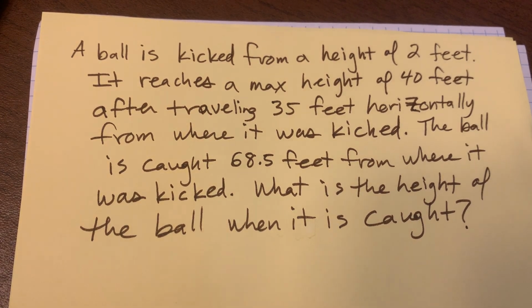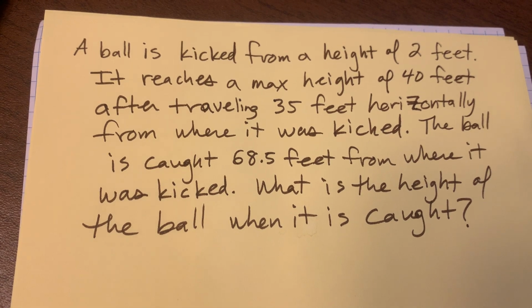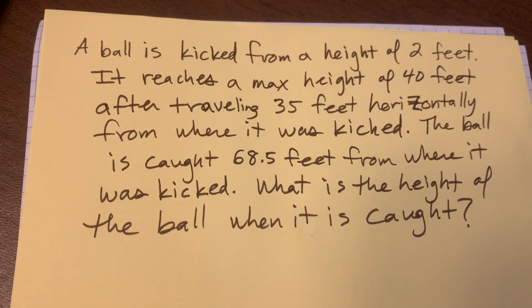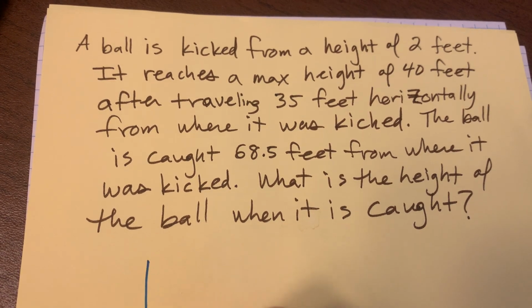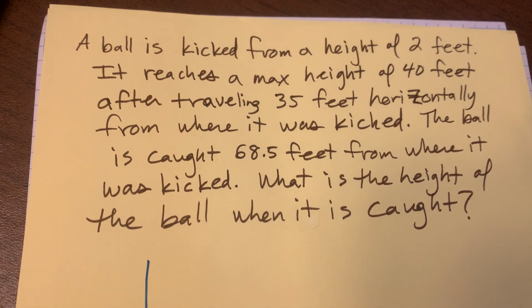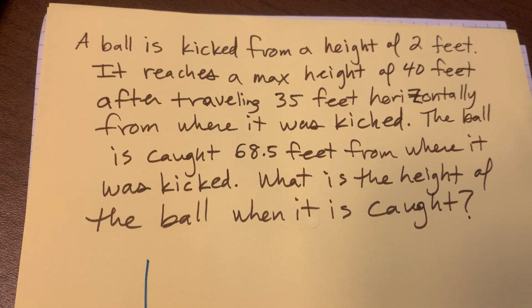Okay, so there's a lot going on in here. There's a lot of words, and it helps me to see a picture of what's going on. So I'm going to go ahead and draw my little axes. I know you can't see that, but we're going to scoot it in a minute.